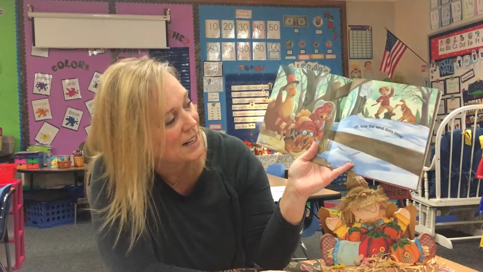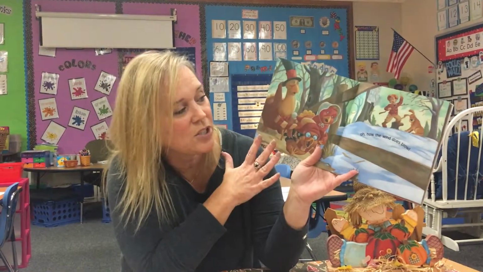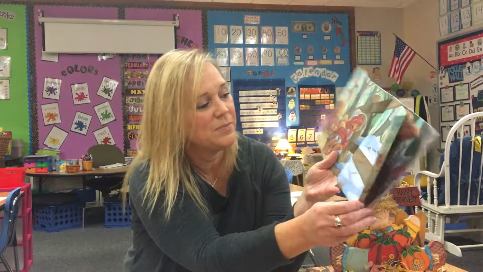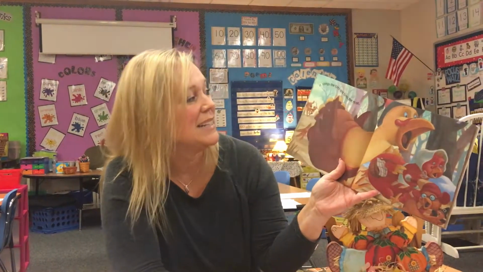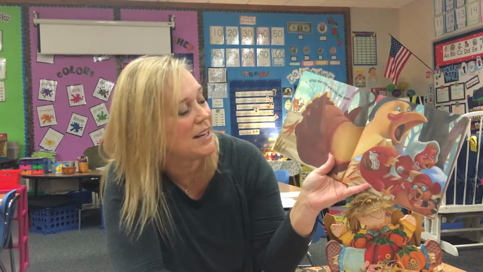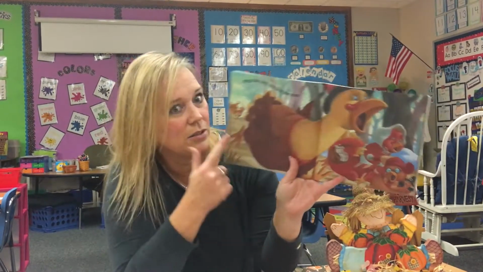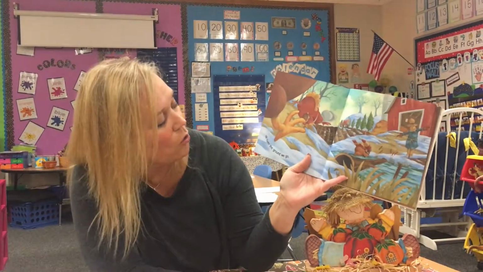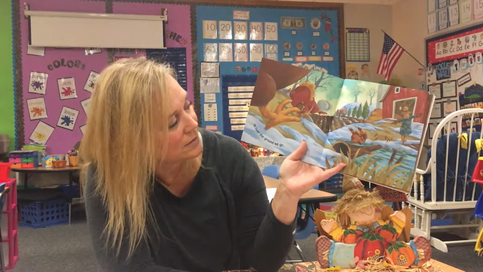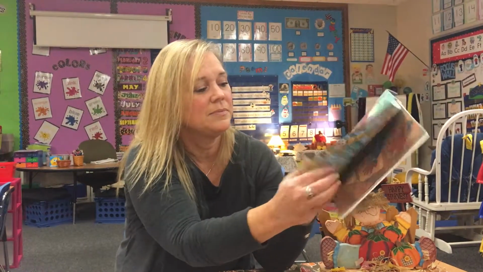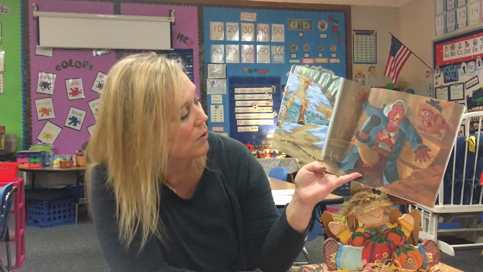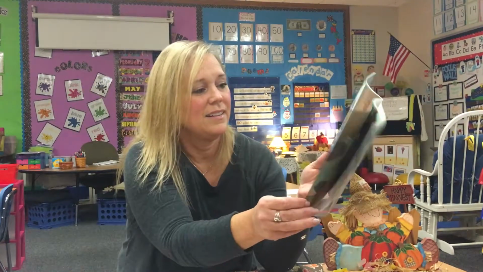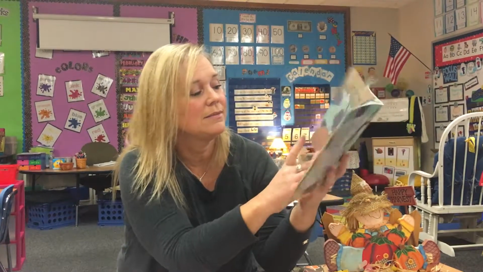Oh, how the wind does blow. So here come the turkeys trying to go to Grandma's, and then look who's over here in the background. It stings the toes and bites the nose. And look who's coming. As over the ground we go. Over the river and through the woods. And they're telling him who's coming.